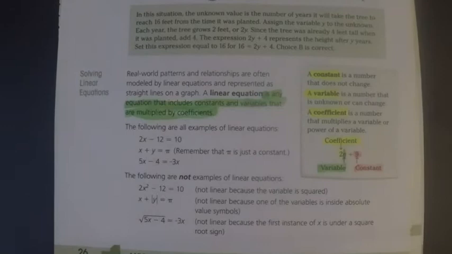So the variable is our unknown number, and then our constant was our number that doesn't change here. That's our constant. We're going to be referring to those a lot as we go through here by name, so make sure you're aware of which is which, and you might want to write those down somewhere else just to make sure you're comfortable with the vocabulary.